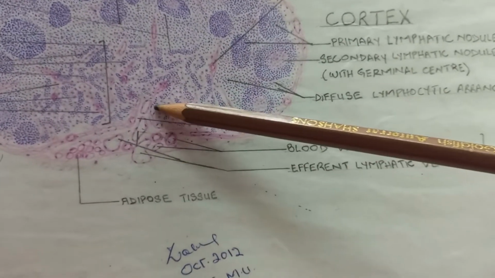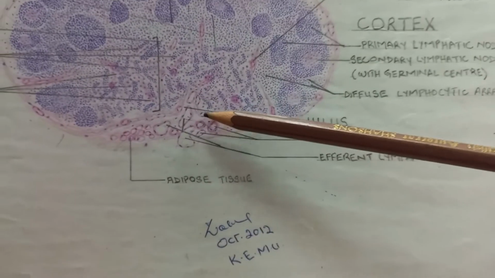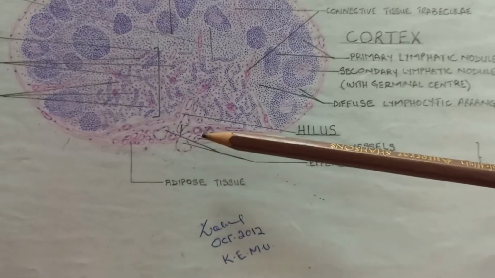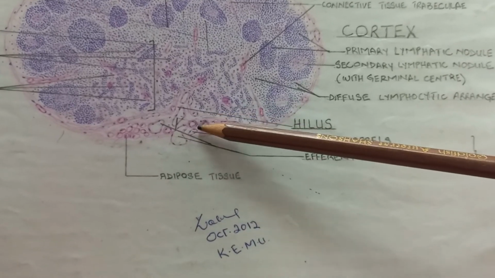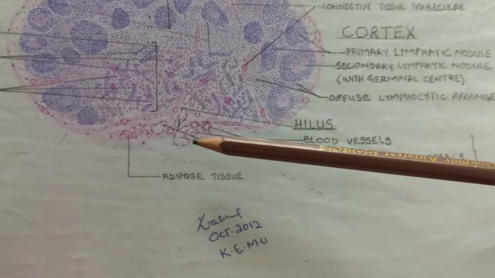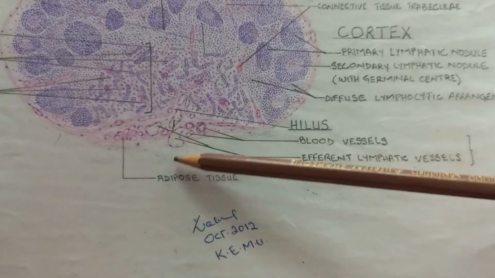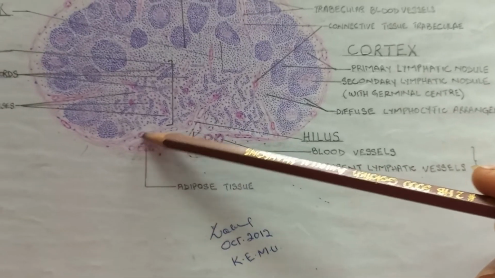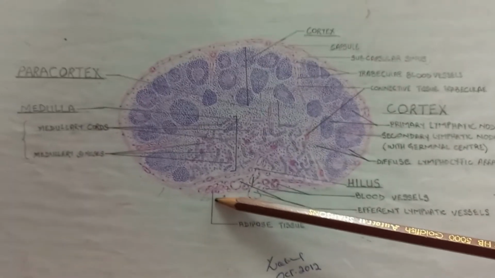This is the hilum. The hilum, as you know, is the site where the blood vessels and the lymphatics enter or leave. So you will draw the blood vessels and the efferent lymphatic vessels. And you will also draw some adipose tissue here.